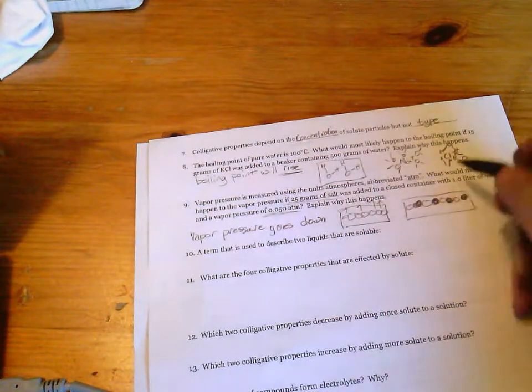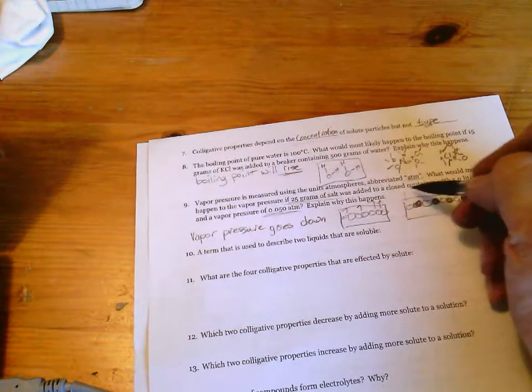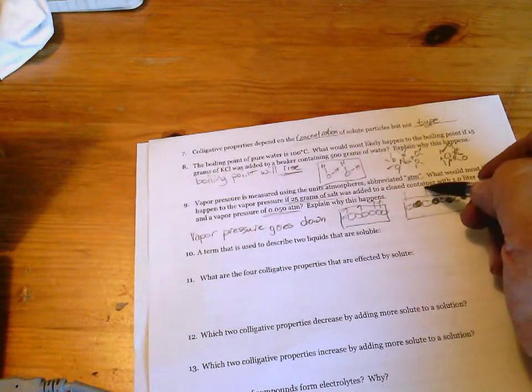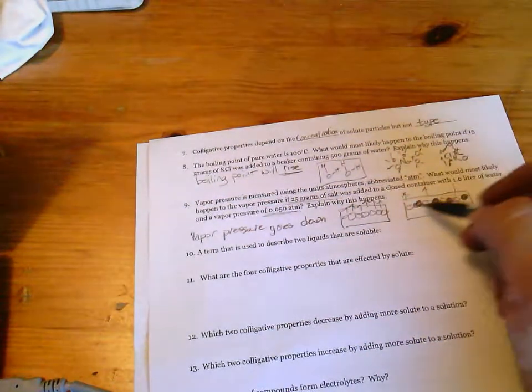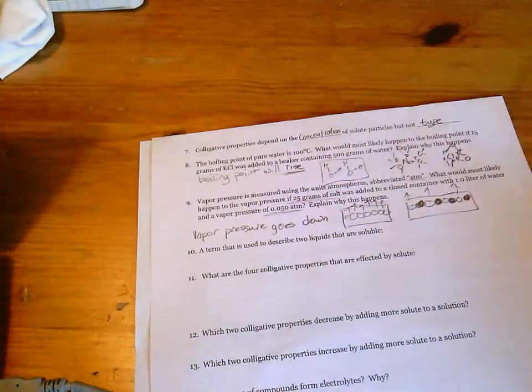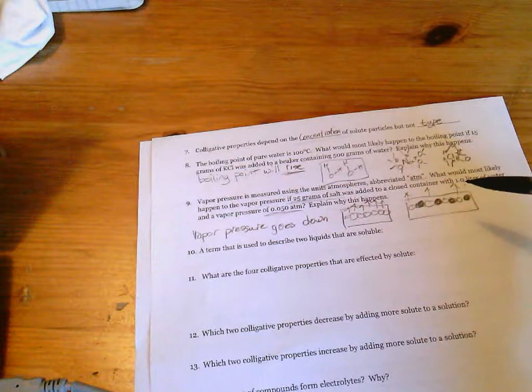Can as much water pressure get out, vapor pressure get out? No, only these can get out, so it's less vapor pressure. Here we have all this stuff that can get out. Here we only have these that can get out and create a pressure, right? Okay, so vapor pressure goes down, and that's why this happens.